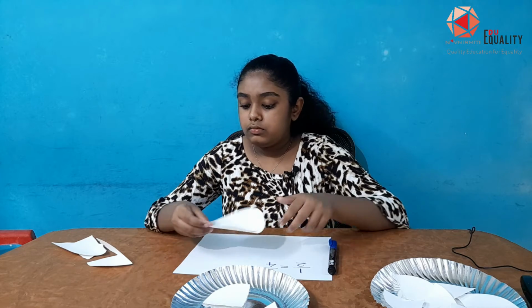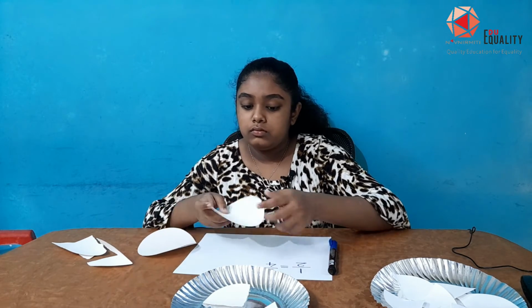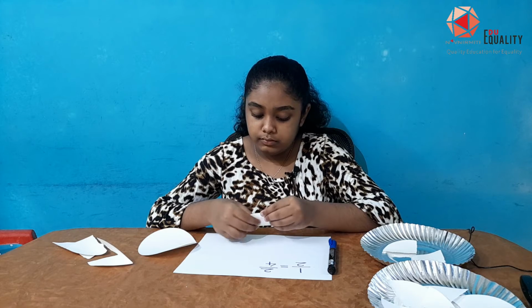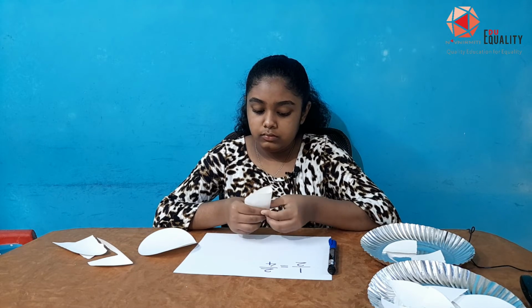Alright, so please take a whole and divide it into 4 parts and keep all the parts aside. Make some pieces of 1 by 4.